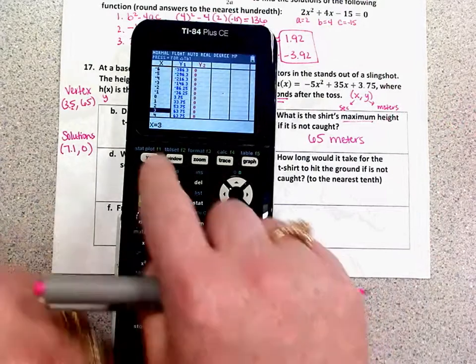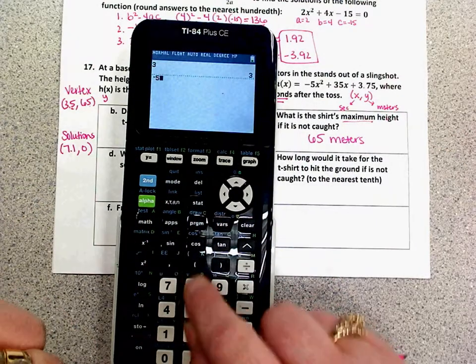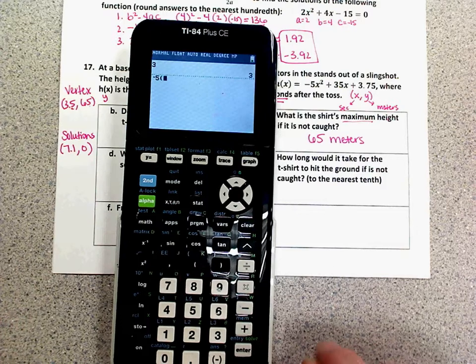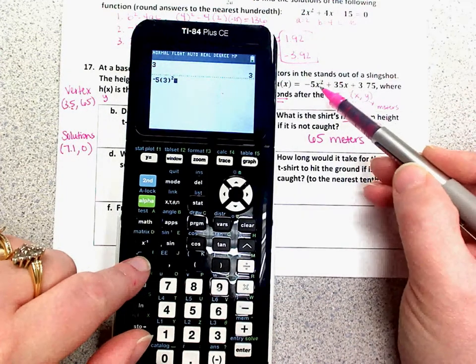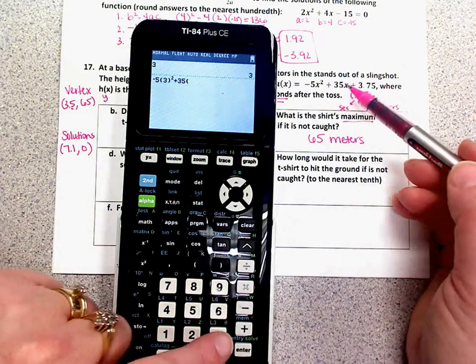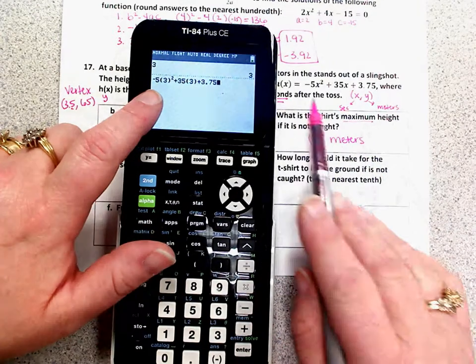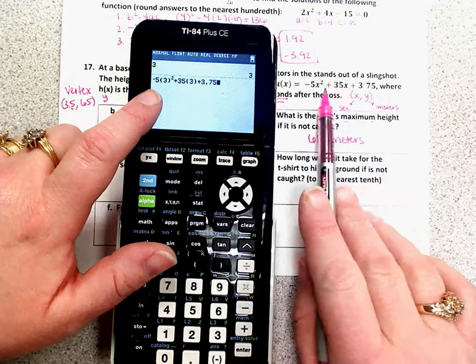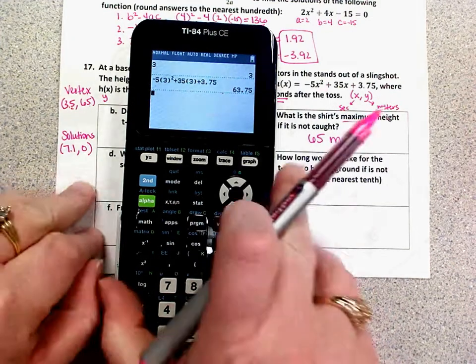So you could get out of this menu and just simply put -5, and every time you see an x, open it up, put 3, close it, and then continue with your quadratic. Plus 35, open parentheses for the x, replace it with 3, close it, plus 3.75. So I literally just took my equation and replaced the x's with 3's. And you can see I get the same thing, 63.75.